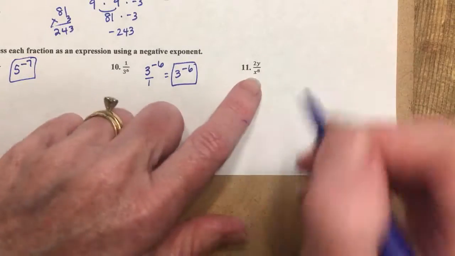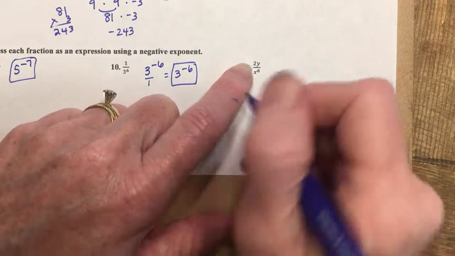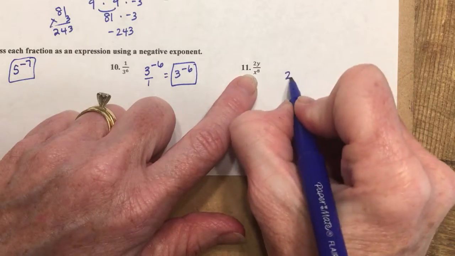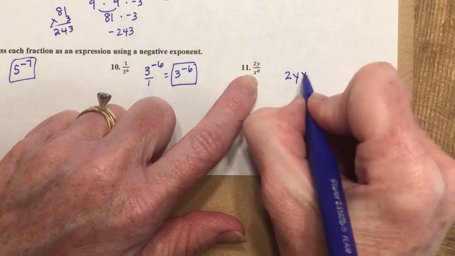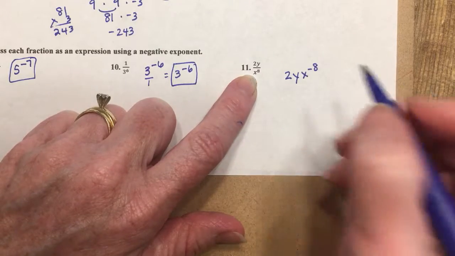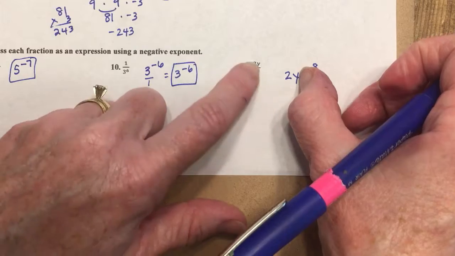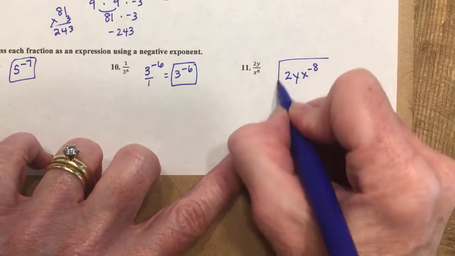All right, here, there's already somebody upstairs. So when I move the x up, he's going to have some neighbors. I gotta make him negative to show that he was downstairs. So 2y x to the negative 8. It doesn't apply to this, because they're okay. They paid their rent or whatever.